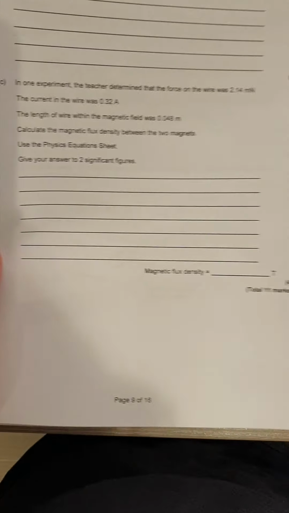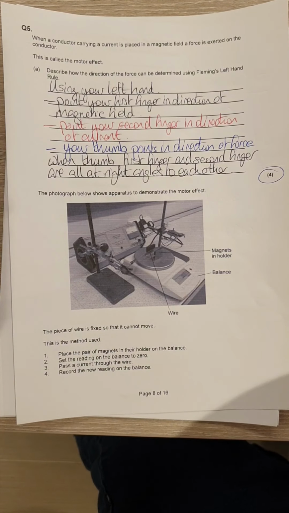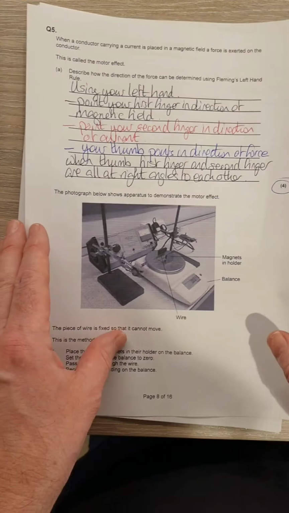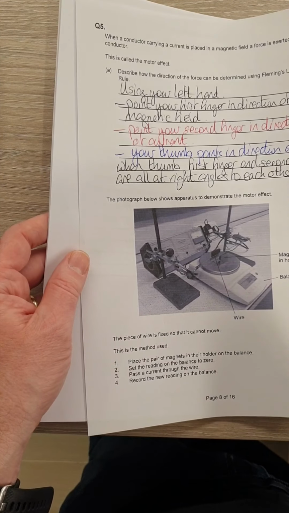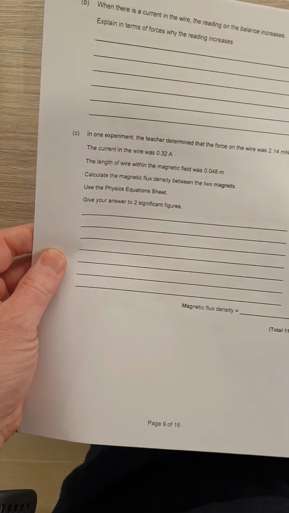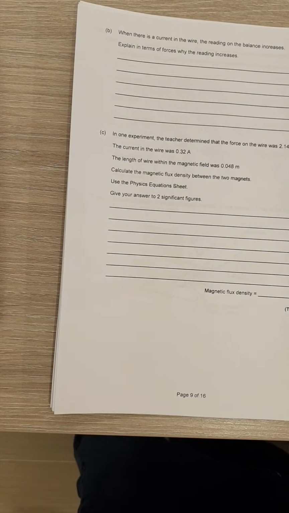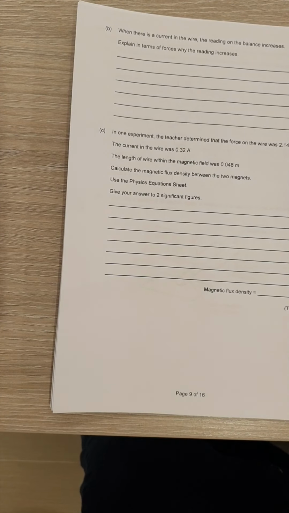So what this experiment does is it uses Newton's third law to be able to measure the force on the wire. Okay, so let's see how this works. So when there is a current on in the wire, the reading on the balance increases.